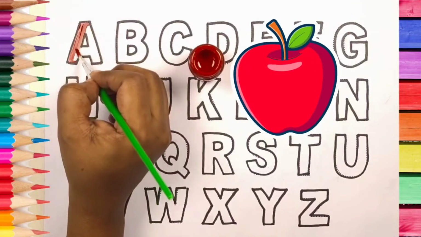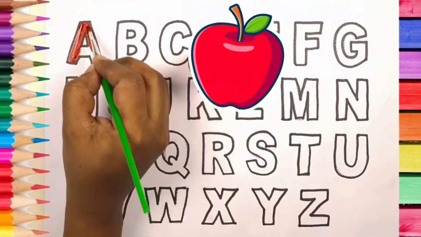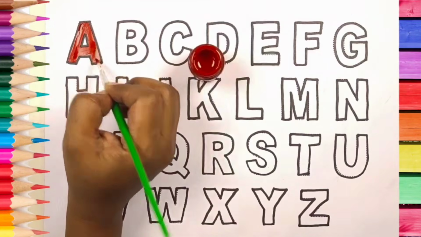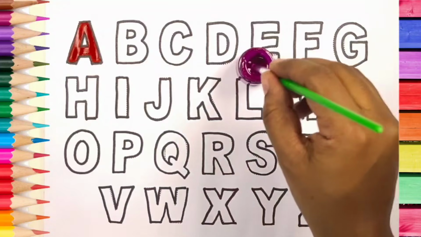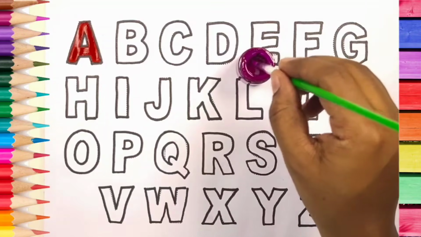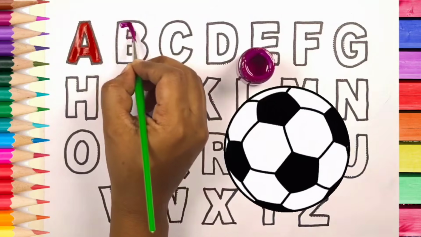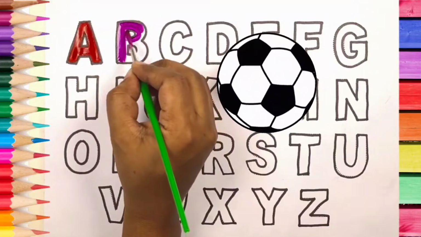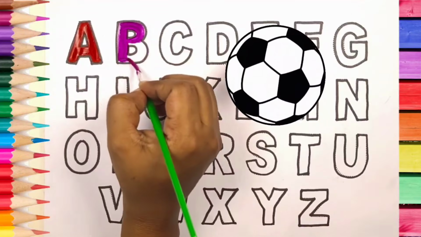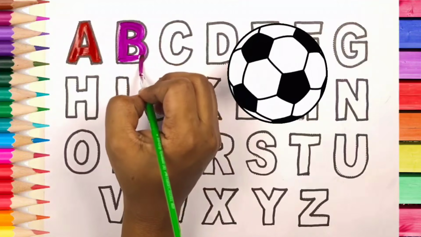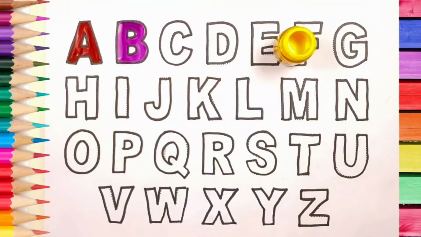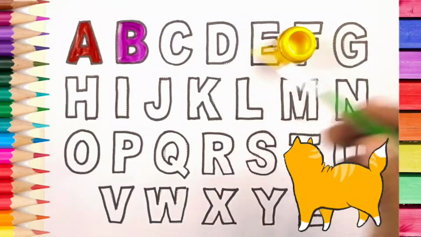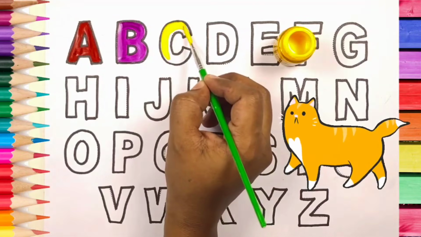A for apple. Y and Z. Now I know my ABCs. Next time, won't you sing with me? B for ball. E, F, G, H, I, J, K, L, M, N, O, P, Q, R, S, T, U, V, W, X, Y, and Z. Now I know my ABCs. C for cat. Won't you sing with me?